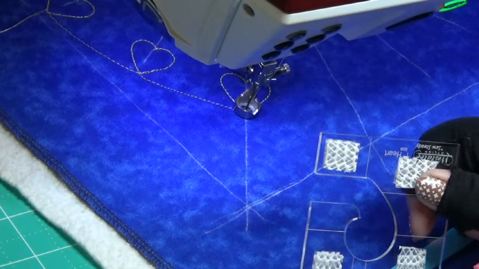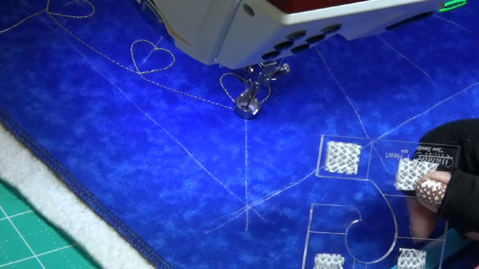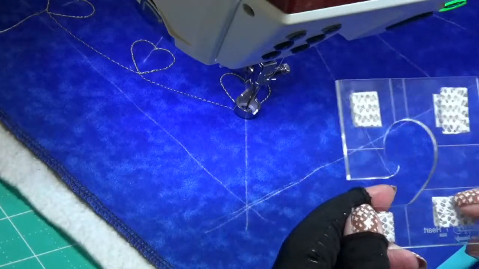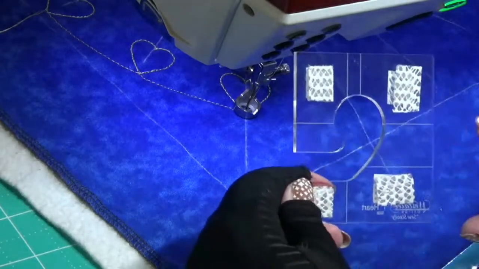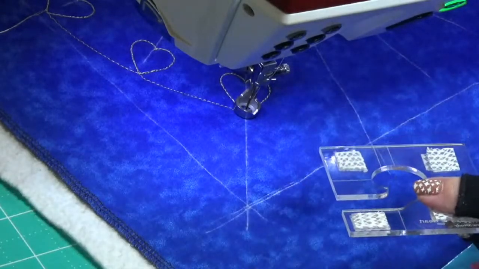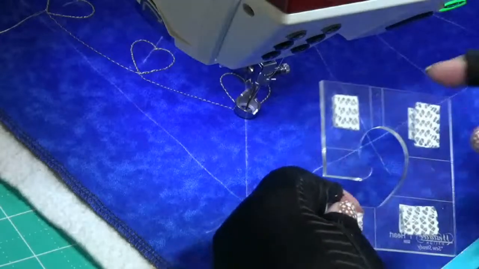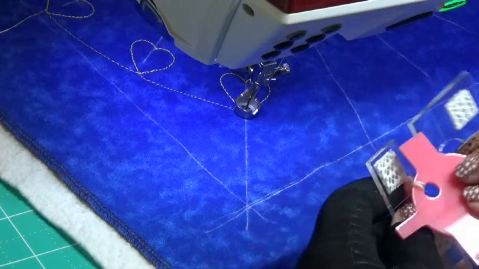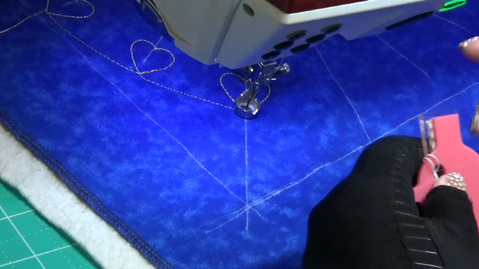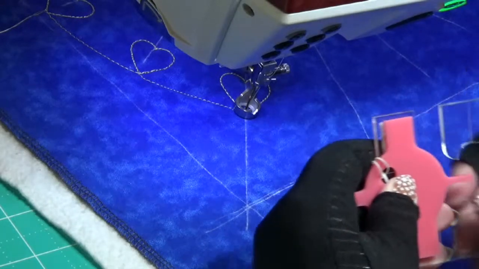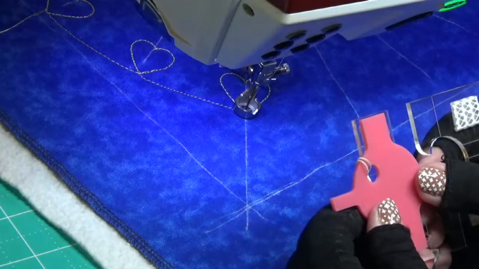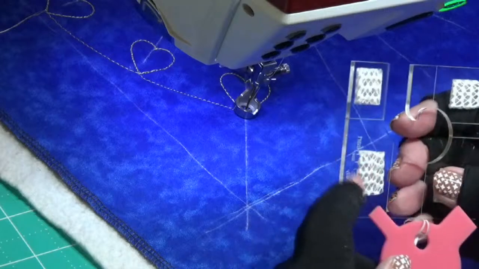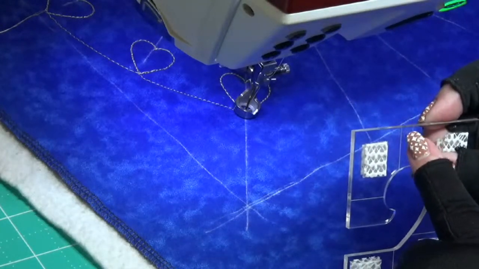Did I have my stable tape on the wrong side? I don't think so. On this particular template, there's stable tape on both sides. So Linda, I don't know if you're talking about the heart template or the jewel template. So anyway, if I take this and compare it to this opening here, it's a little bit more than a 1/2 inch. Maybe it's 3/4 of an inch. This opening here. This here is a little too short.